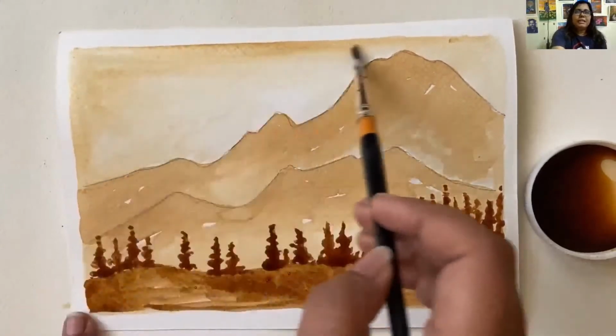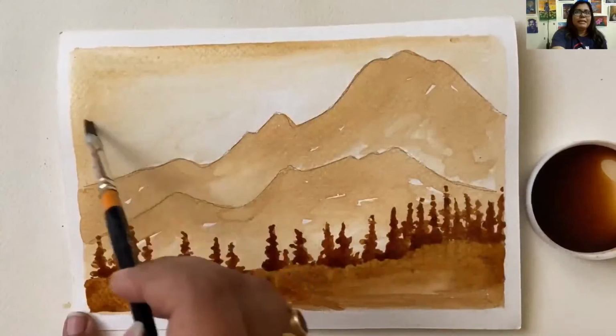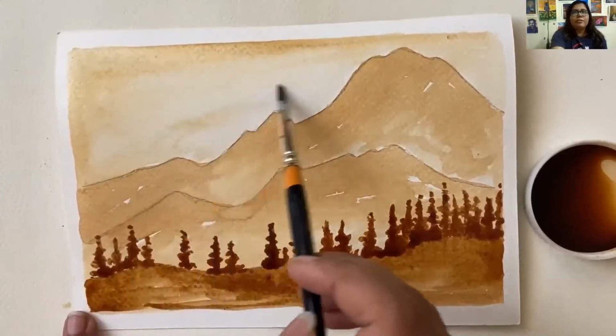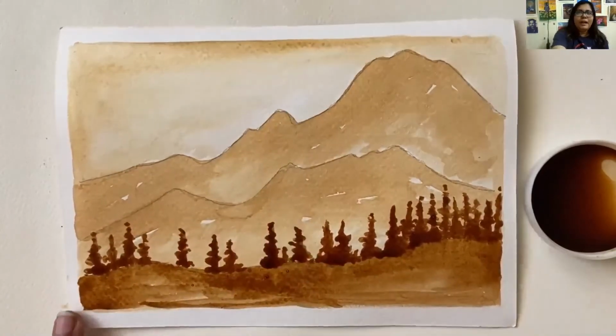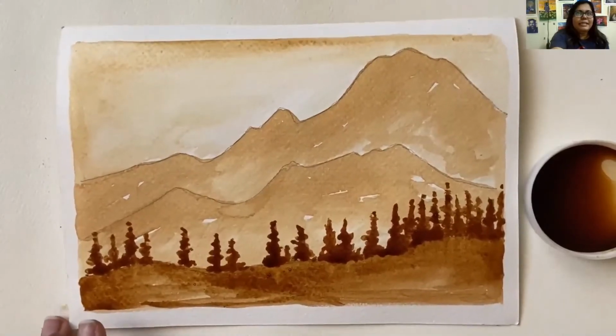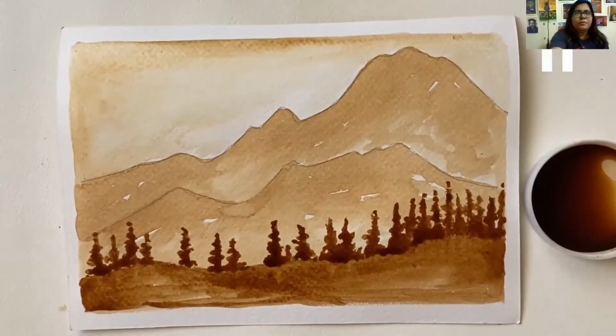If you want to, you can just have a look at the way we are painting. Same technique we used in the mountains, okay? We will first cover half of the sky, and then the rest of it, we will just add water. So there you go. That concludes your painting. All right.